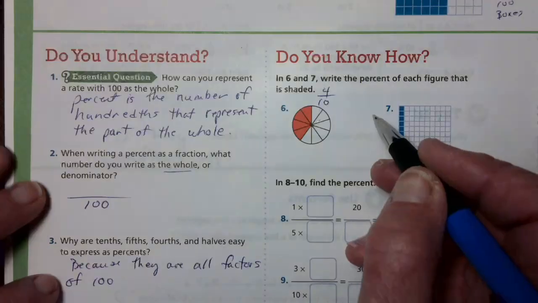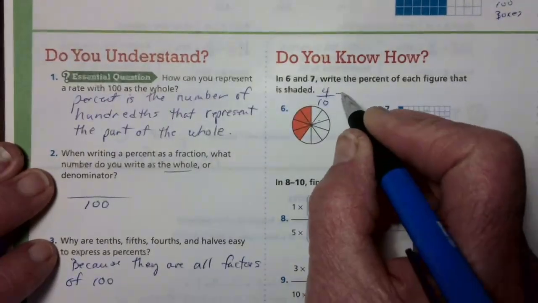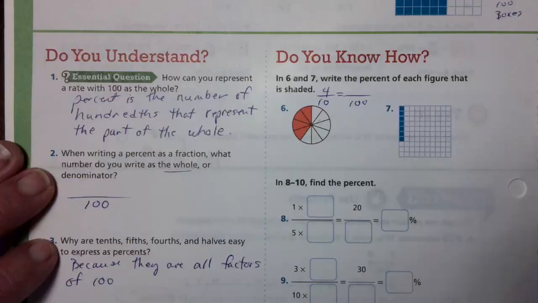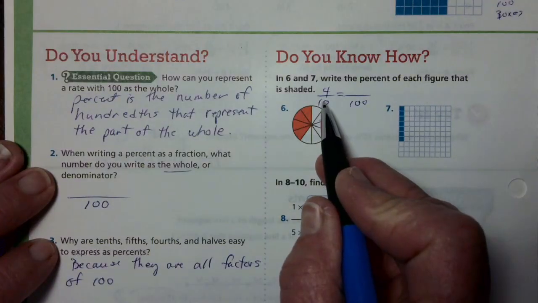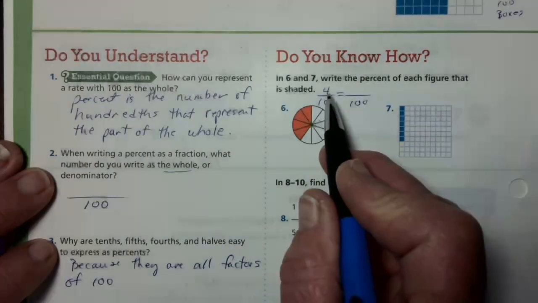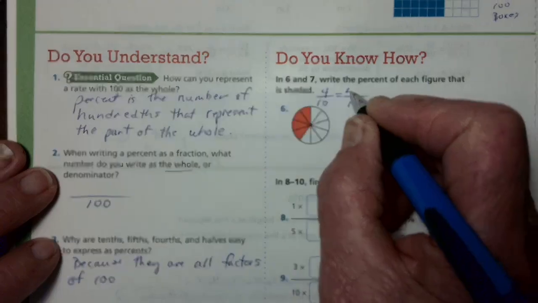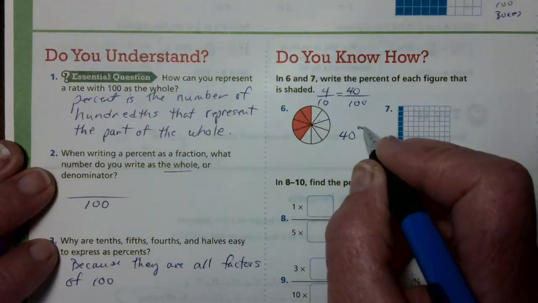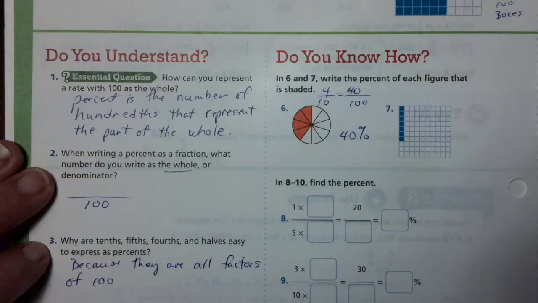Now we need to turn that into an equivalent fraction that has 100 on the bottom to get it in percent form. So 10 times 10 is 100. 10 times 4 is 40. So it's 40%. Equivalent fractions.